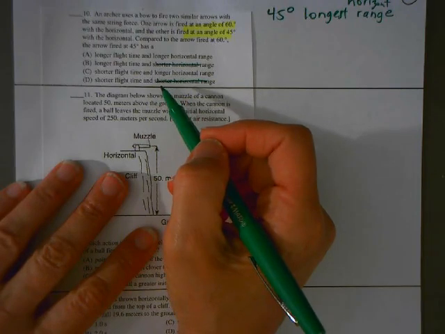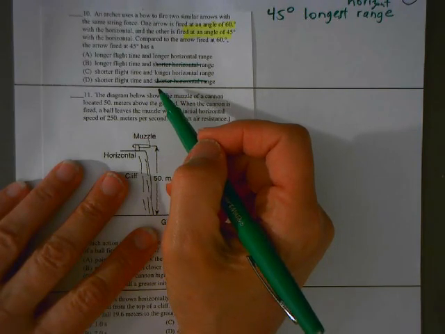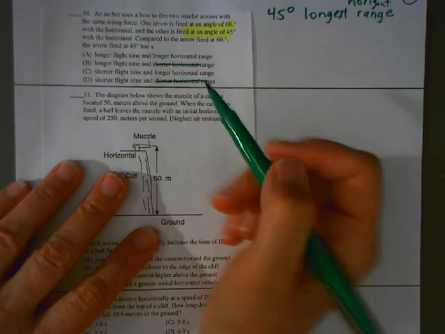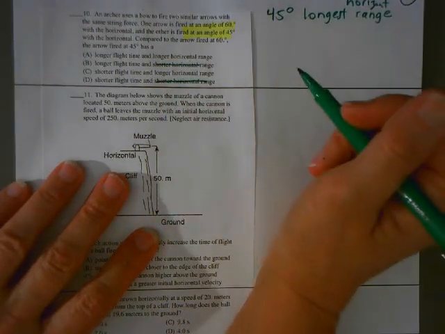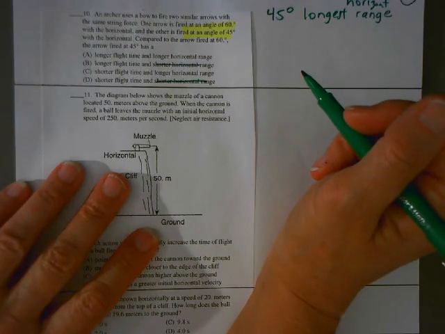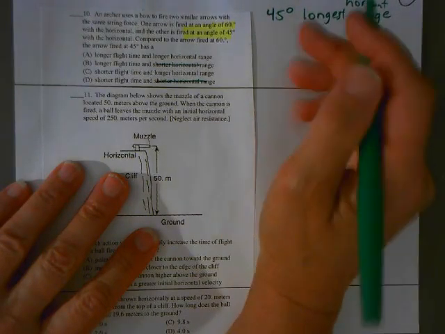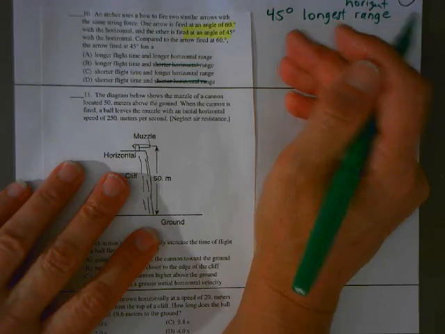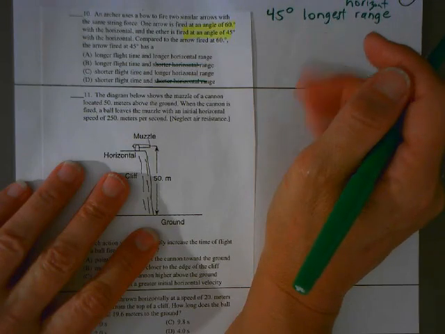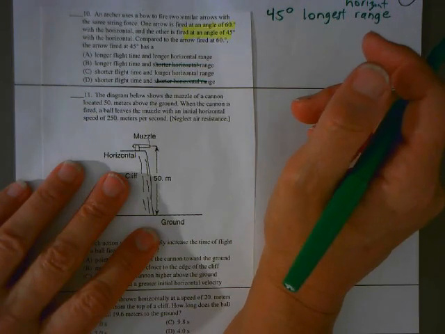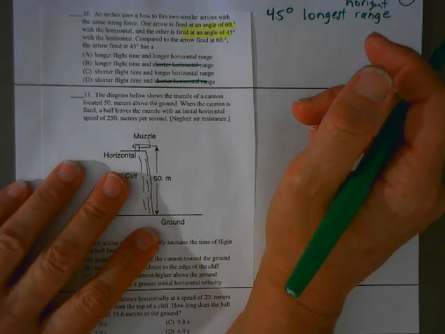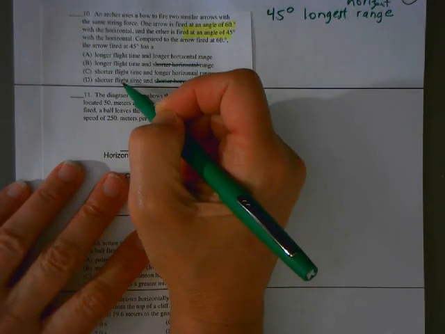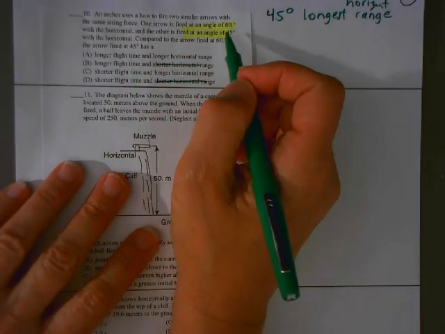Now, when we went over this in class, we said that with a horizontal launch, when we looked at the complementary angles, as we went up from the lower angles to the higher angles, the flight time changed. So out of this and this, we see 60 degrees.